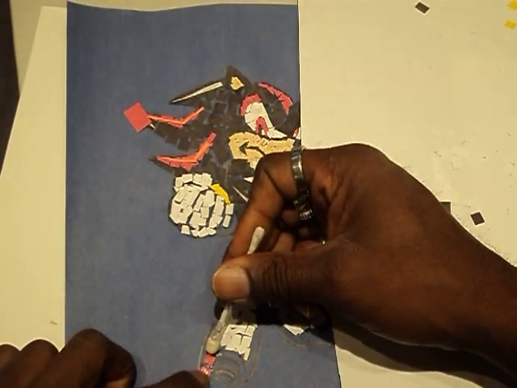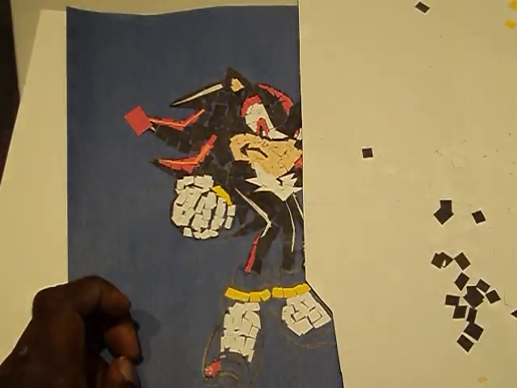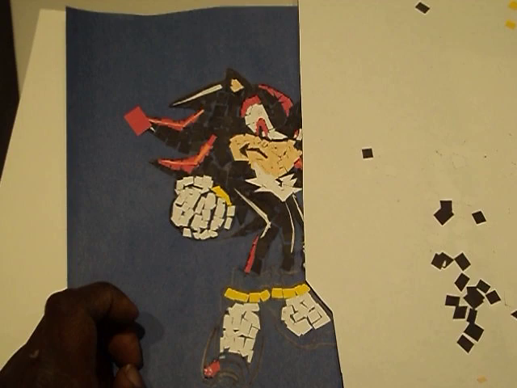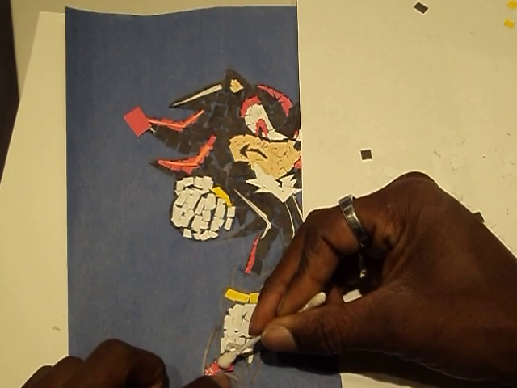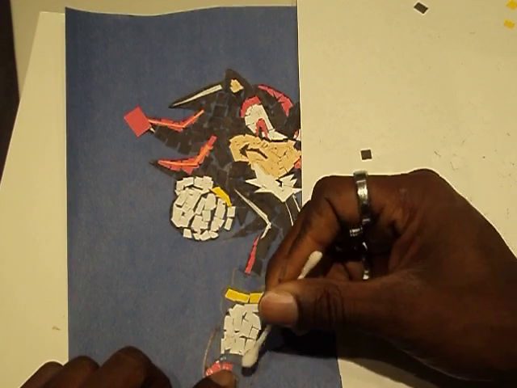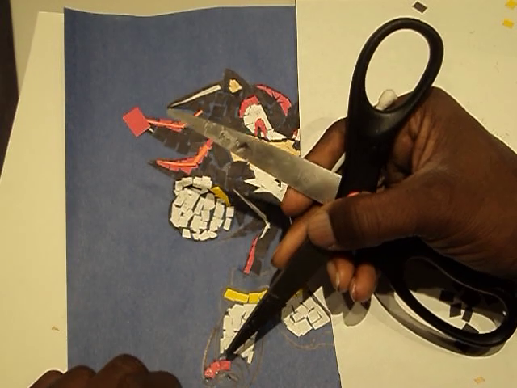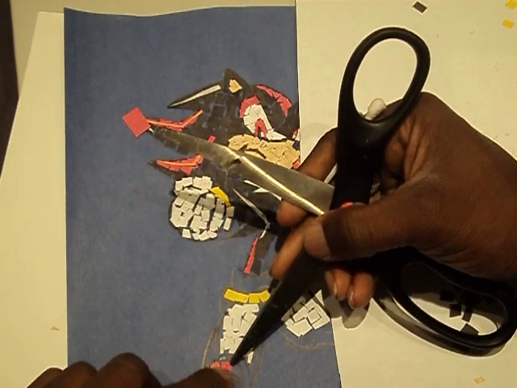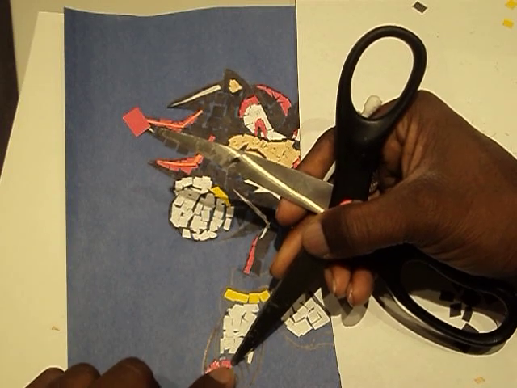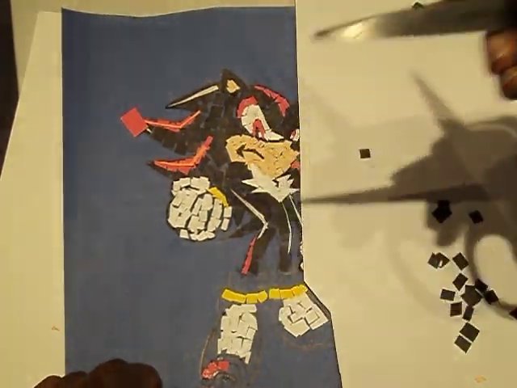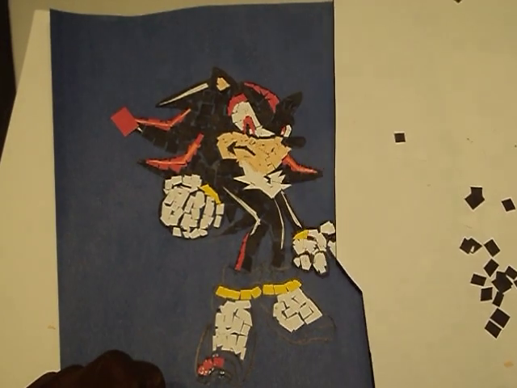That will make your life so much easier if you use tweezers. If you have some. But I don't have any tweezers. So I'm very carefully using my fingernails and or my scissors to try to put them in place, or you can use a pencil. Just hold it in place. And then I'm basically moving on to the next one.